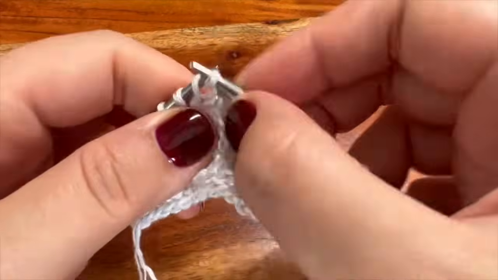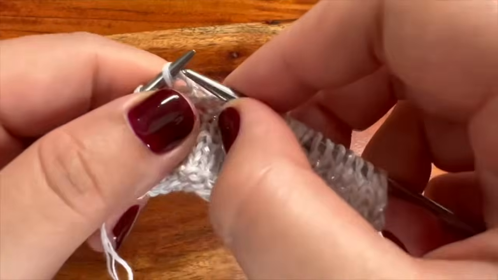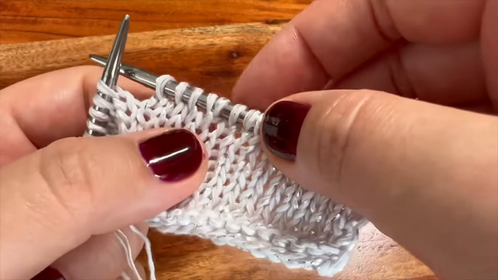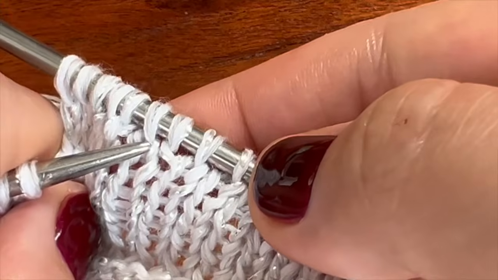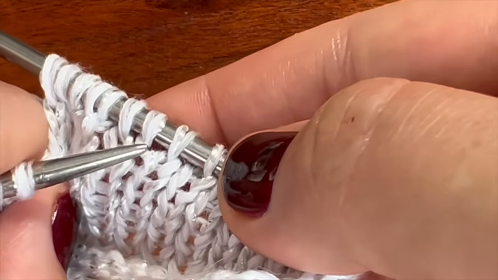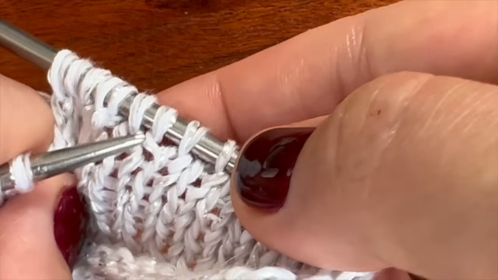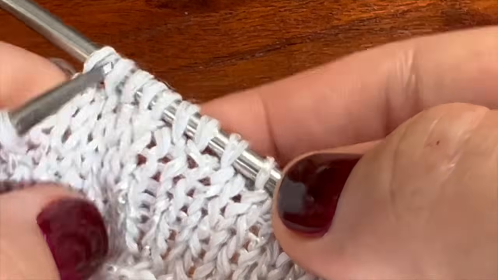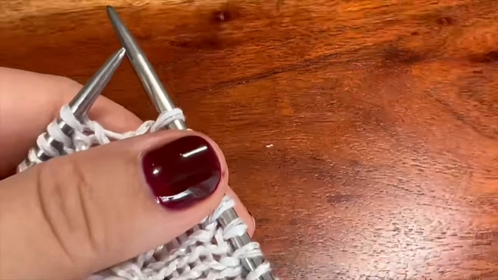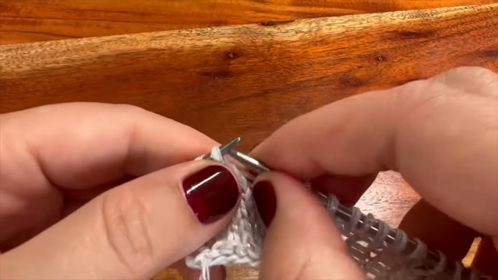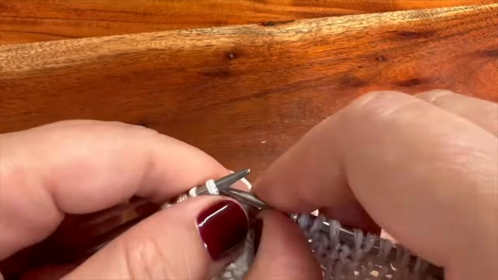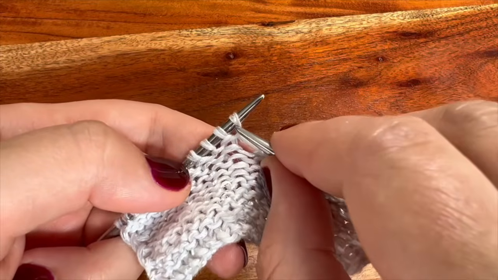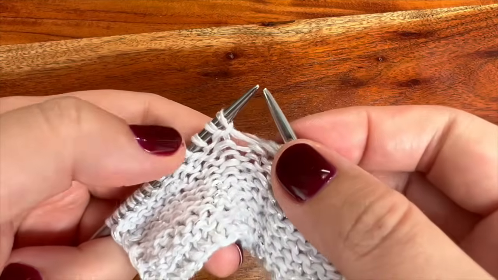Now I'm just knitting a few more stitches, and if you take a closer look, you see that this is the central stitch, this is the first yarn over we twisted, and this is the second yarn over we twisted. So we twisted them into two different directions. And now let's see what happens on the purl side. Okay, this was the central stitch. This is a twisted yarn over, and this is a twisted yarn over.